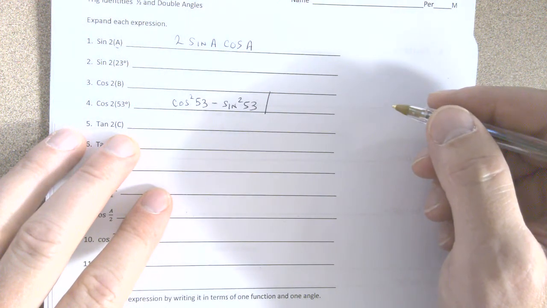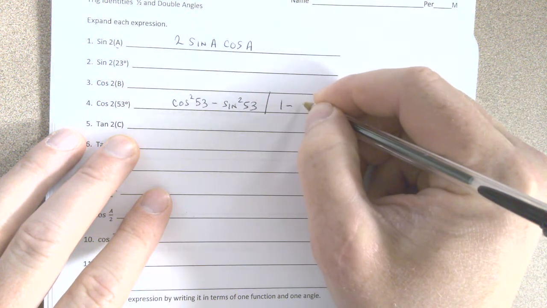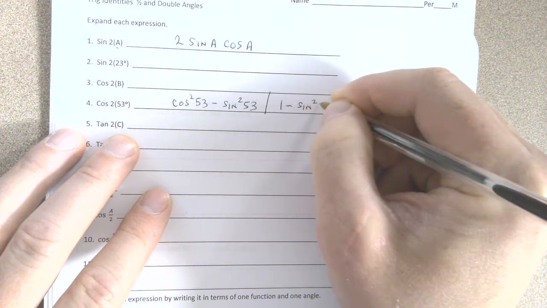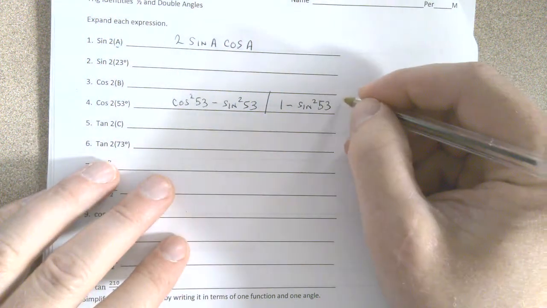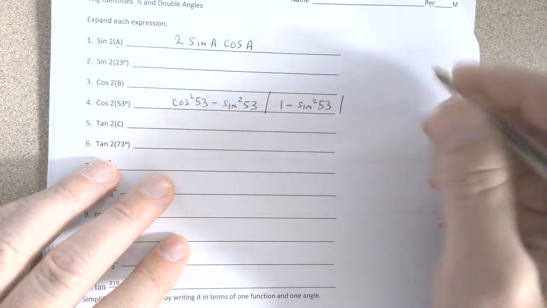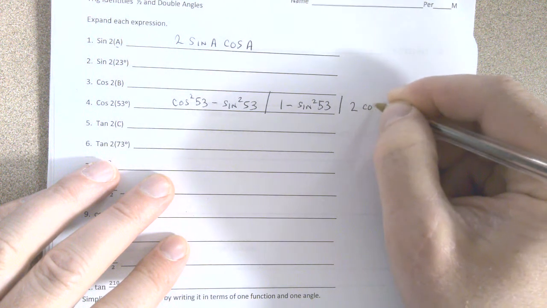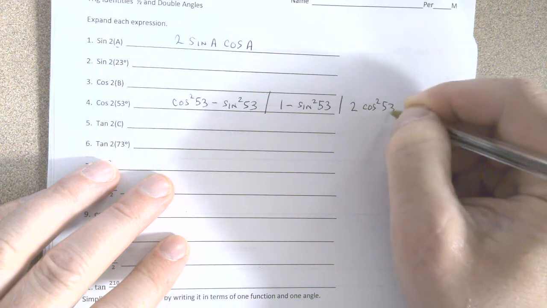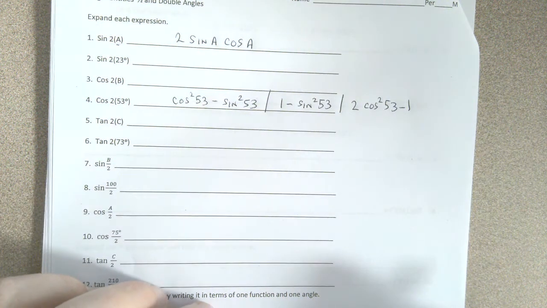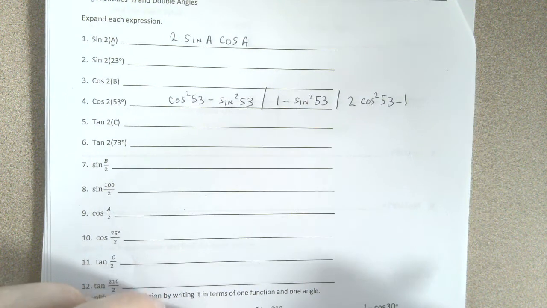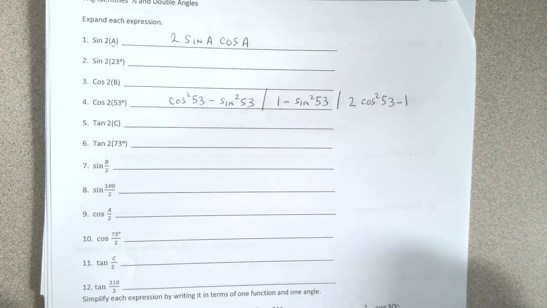If you use the second formula, it would be 1 minus sine squared 53. And if you chose the third one, 2 cosine squared 53 minus 1. Again, that would be all three of those.